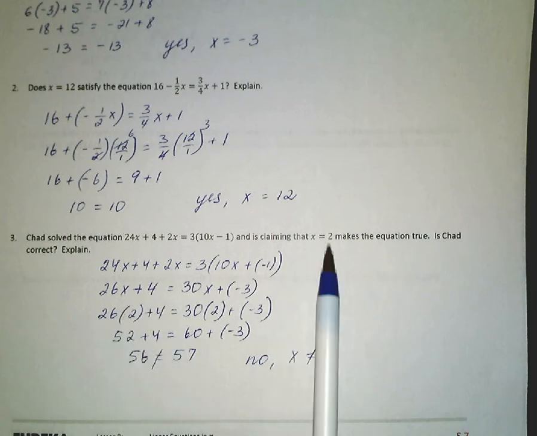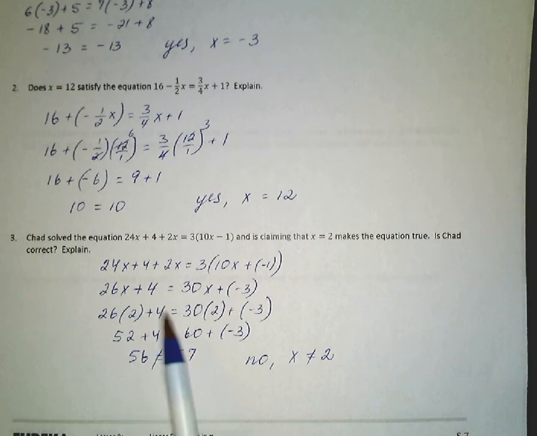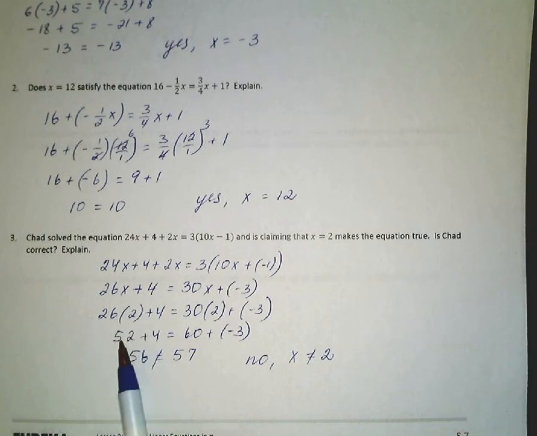Then I substituted 2 instead of the x. 26 times 2 plus 4. And 30 times 2 plus -3. 26 times 2 is 52, 30 times 2 is 60. I added the two together, it became 56 and 57, which don't equal each other, so 2 is not a solution to this equation.